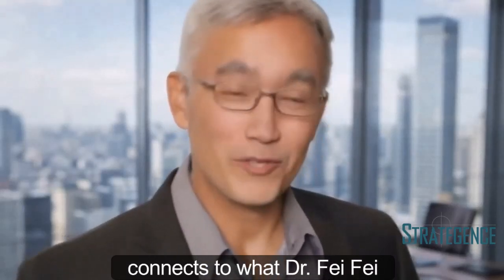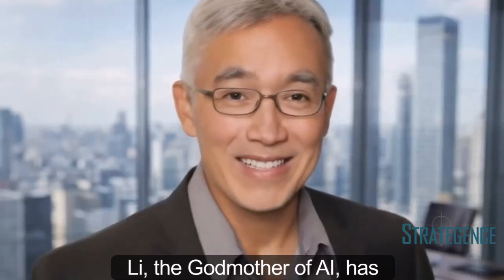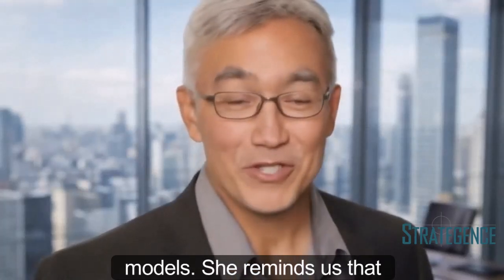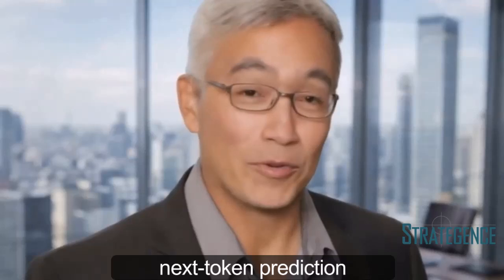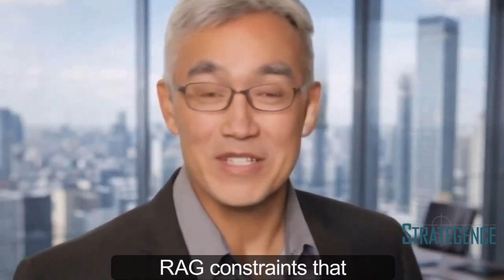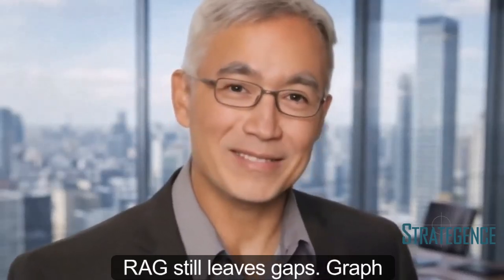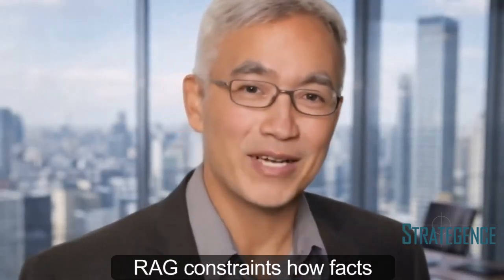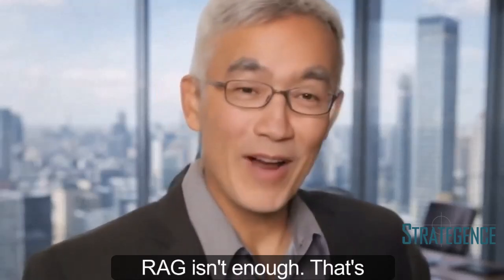This connects to what Dr. Fei-Fei Li, the godmother of AI, has said about large language models. She reminds us that large language models are next token prediction systems. They generate language, not understanding. RAG constrains that creativity, but incomplete RAG still leaves gaps. Graph RAG constrains how facts connect. But even hybrid RAG isn't enough.